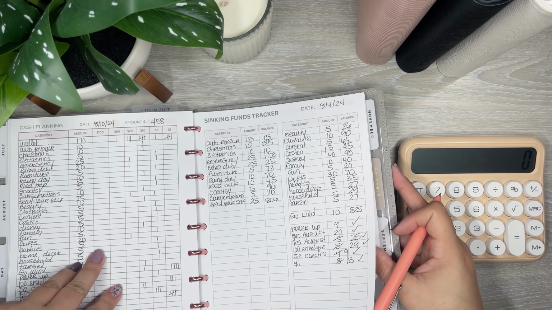Home decor has 32. That's also going to get 5. Household has 9. That's going to get 5. It's not like a huge priority because I already stocked up on some things recently. Target has nothing. So I'm going to put 10.